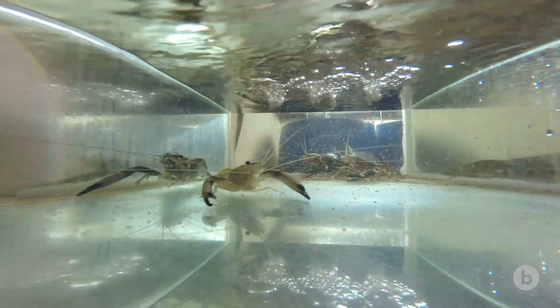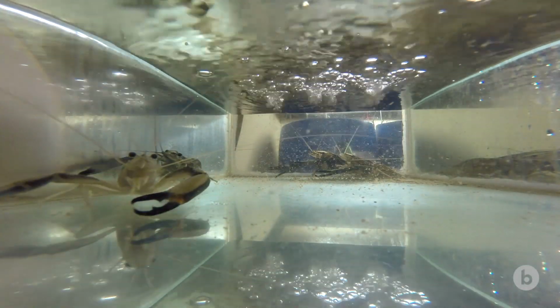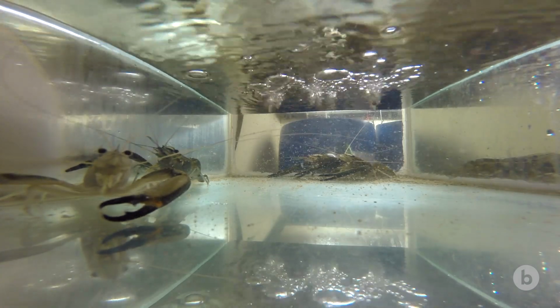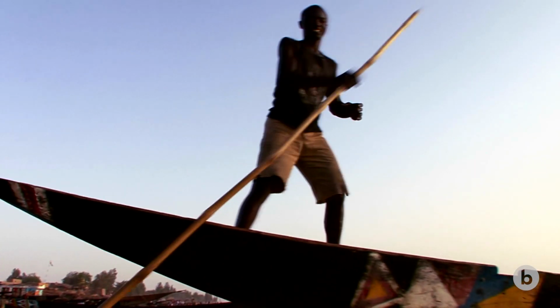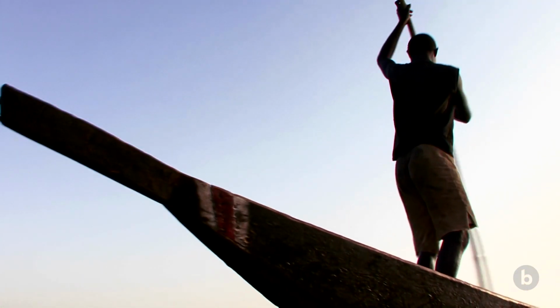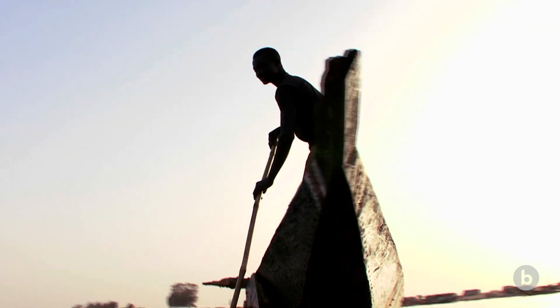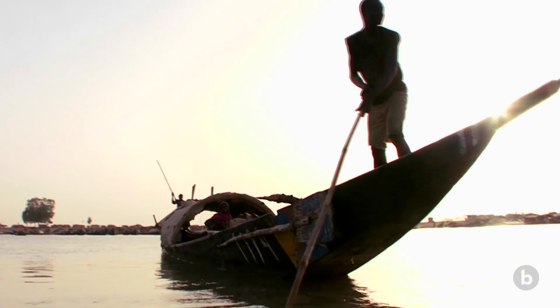So the next phase that we're entering right now is really trying to understand whether or not we can have both an economically sustainable and ecologically sustainable disease solution that we can take to the rest of the developing world that has schistosomiasis.